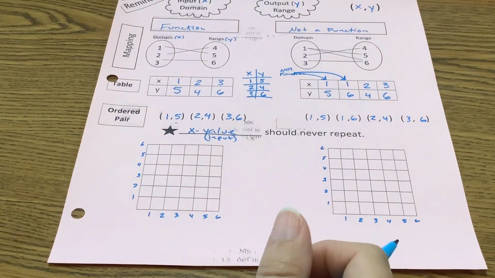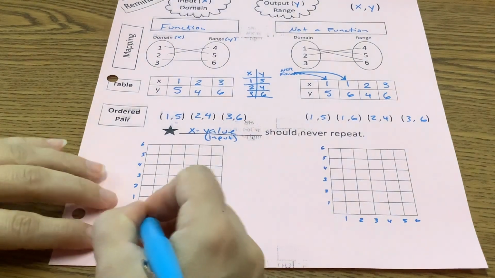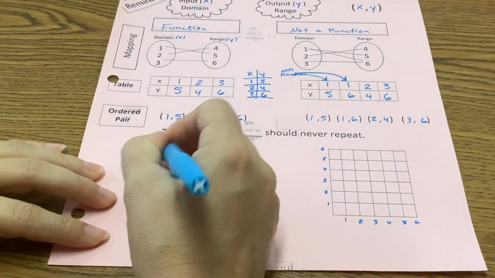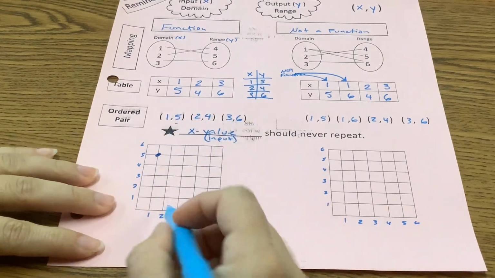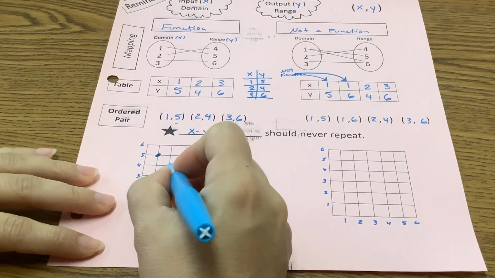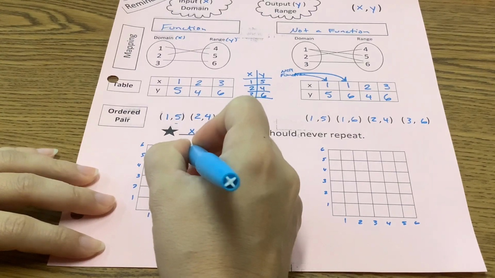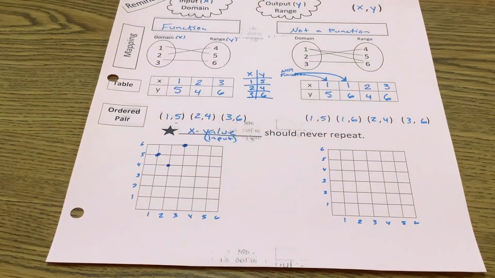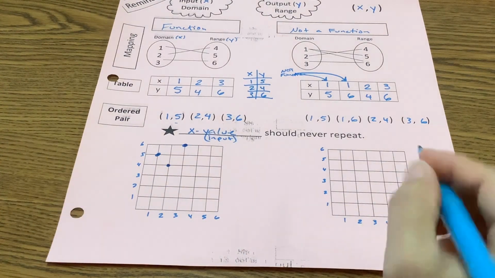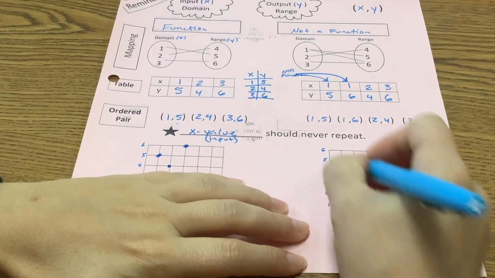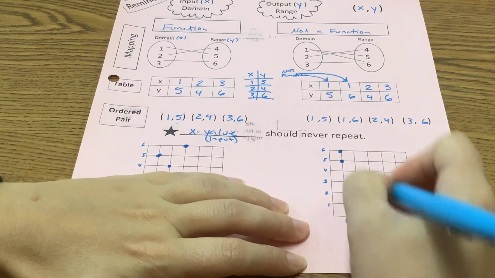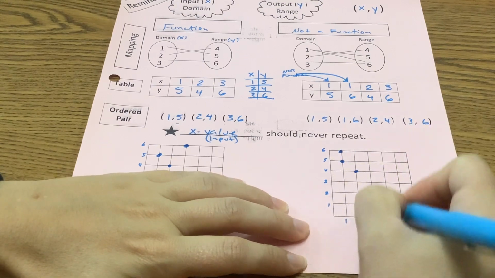Okay, the first ordered pair is 1, 5, so go over 1, up 5. Remember, the first value is left and right. The second value is up and down. So over 2, up 4, and then over 3, up 6. And then on the other graph, we have over 1, up 5, over 1, up 6, 2, 4, 3, 6.